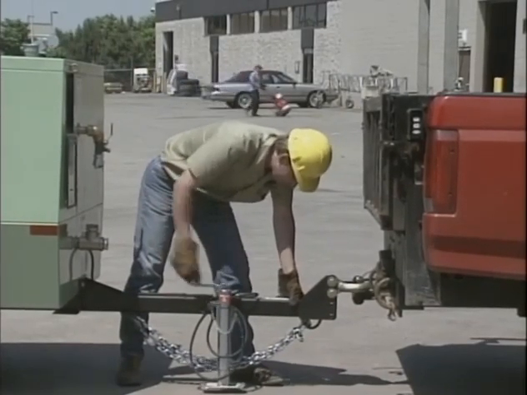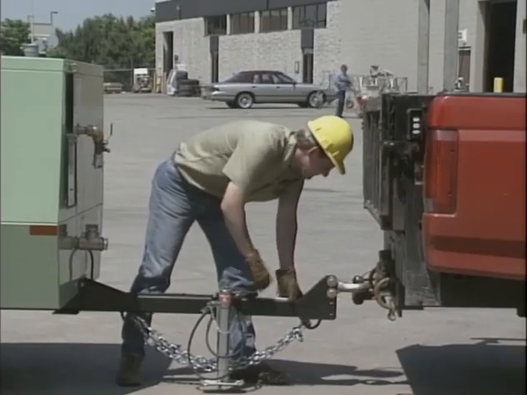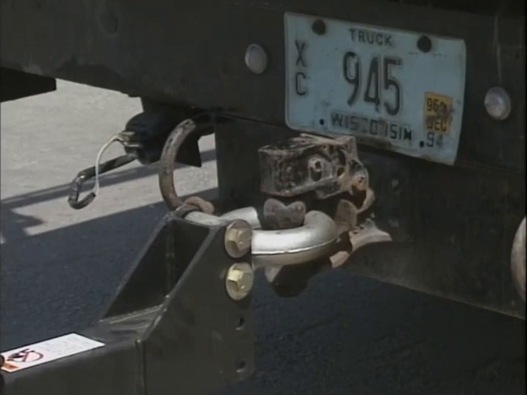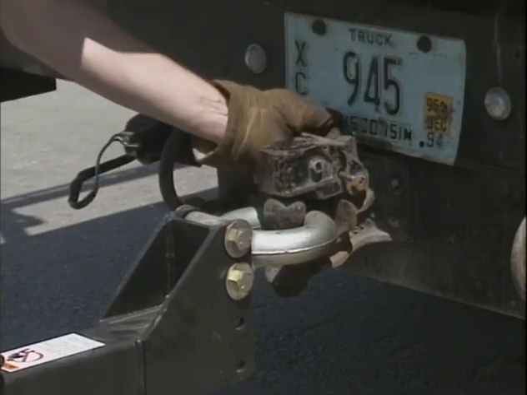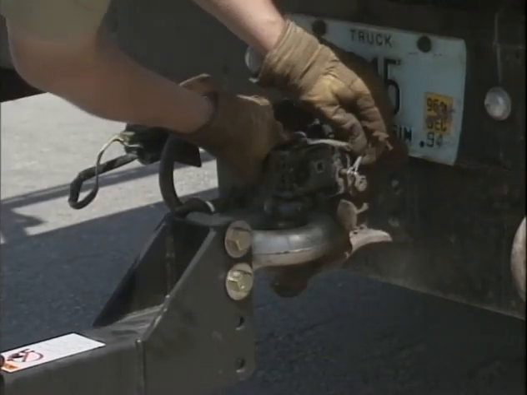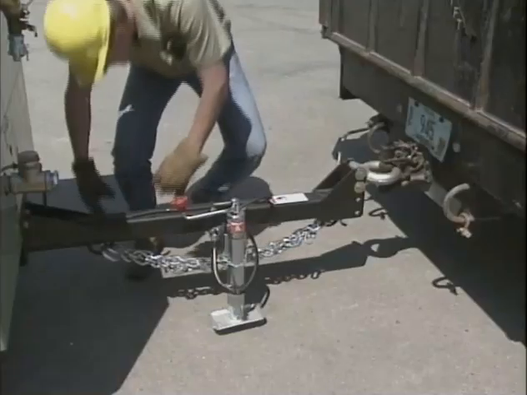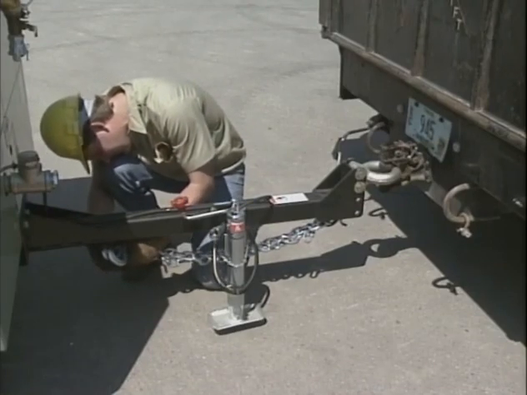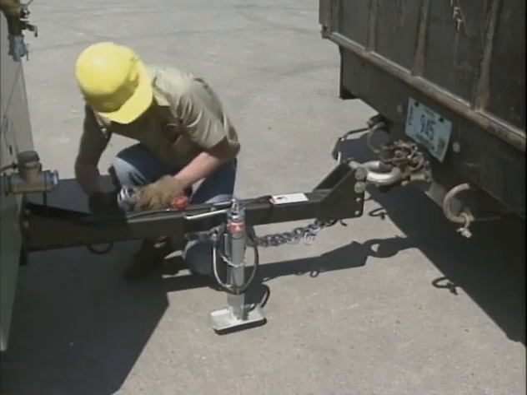Keep hands and fingers clear of the coupling device and all other pinch points. Keep feet clear of the drawbar to avoid injury in case it should slip from your hands or the jack. Make sure the coupling device is fully engaged, closed, and locked. If safety chains, brake, and/or electrical connections are provided, attach according to manufacturer's instructions.